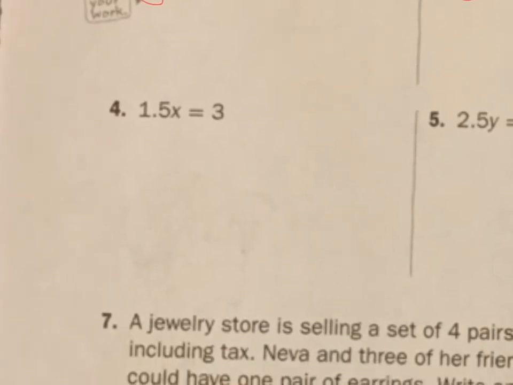Okay, so I want to get this x all by itself. So I have to get rid of the 1.5. So I'm going to divide this by 1.5, divide this by 1.5. All right, so this I know is going to be x equals, here I'm going to do in my calculator, I'm going to put in 3 divided by 1.5, and I'm going to get 2.